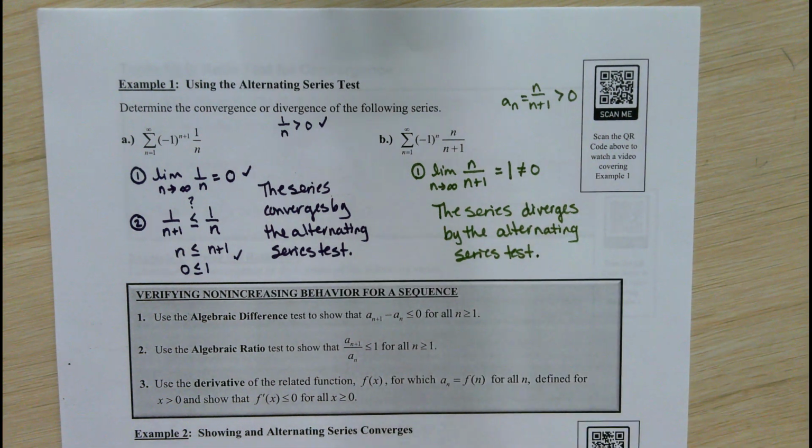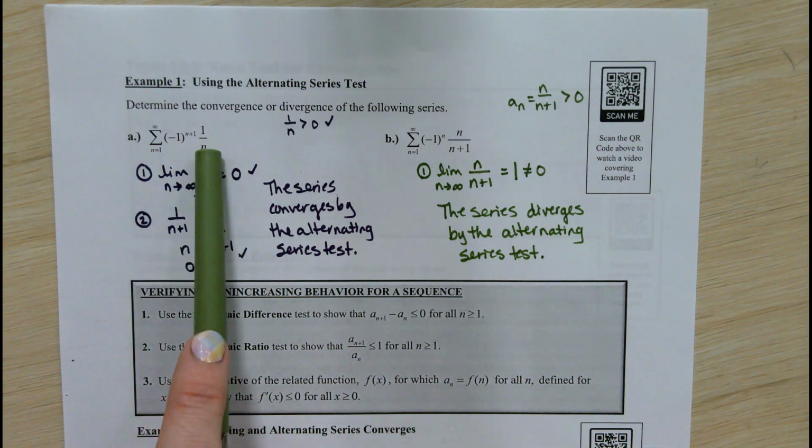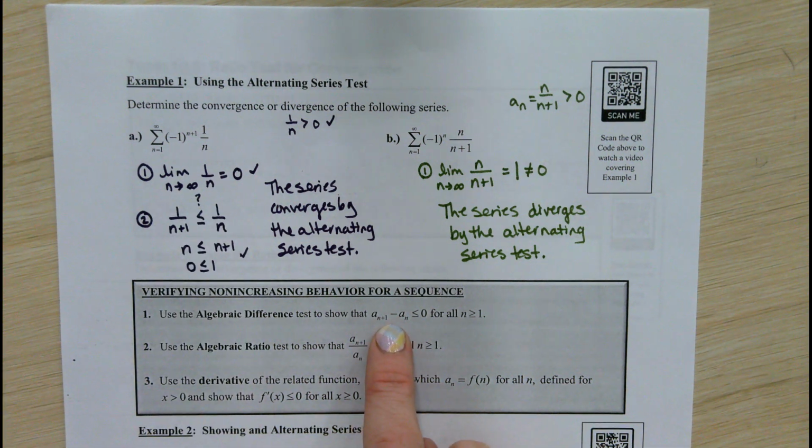Okay. In this box, you'll see that there's a couple of different ways to verify criteria number 2. So we plugged in the n plus 1 value for n to see what that a sub n plus 1 term was and compared it to the a sub n term. That's looking at what's happening here. We just set it up and then worried about the subtraction at the end.